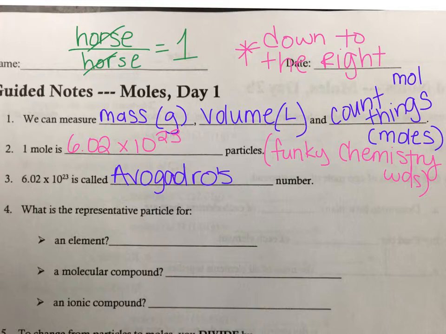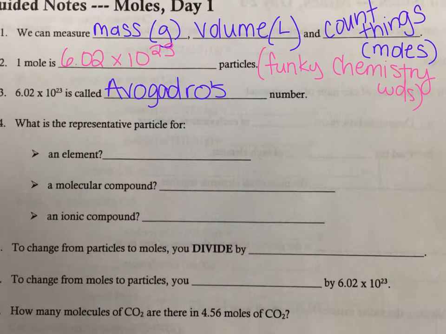What is the simplest particle for an element? An atom, good. For example, we could say calcium or aluminum.